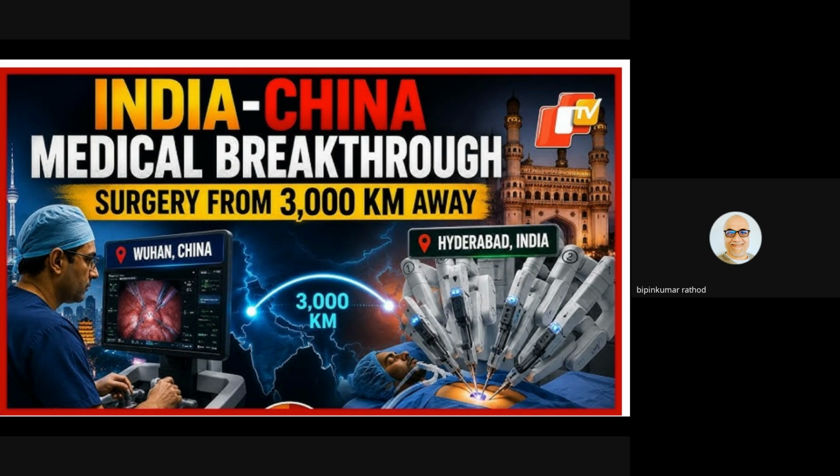They used the metaverse, 3D technology, 5G technology, and a robotic surgeon. One robot is sitting in Wuhan, and the second robot is in Hyderabad on top of the patient. And the surgeon can operate from China itself.